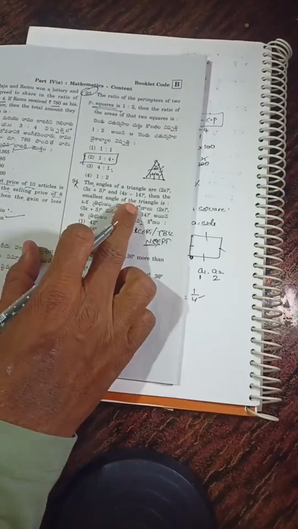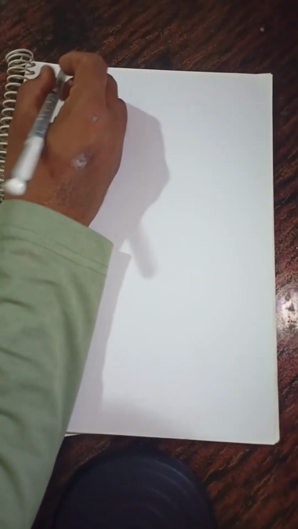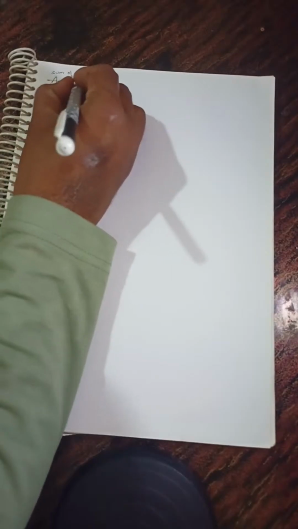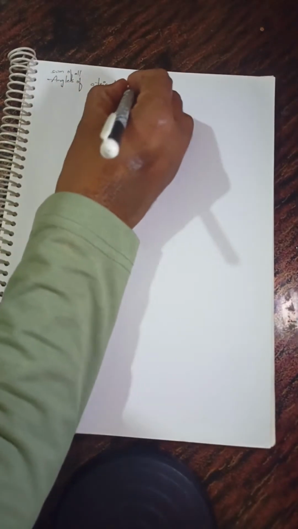Because the angles of a triangle formula, I am going to do right over here, and I can see the problem. Now what is given? What is the angles of a triangle? Sum of all angles of a triangle is equal to 180 degrees.